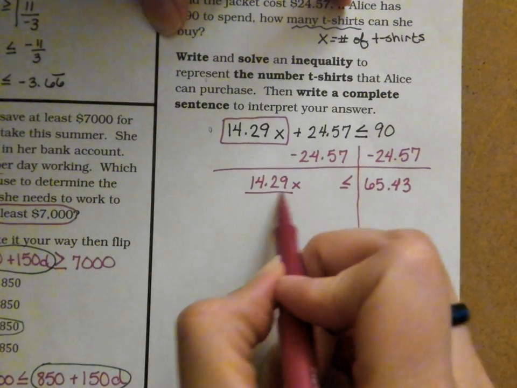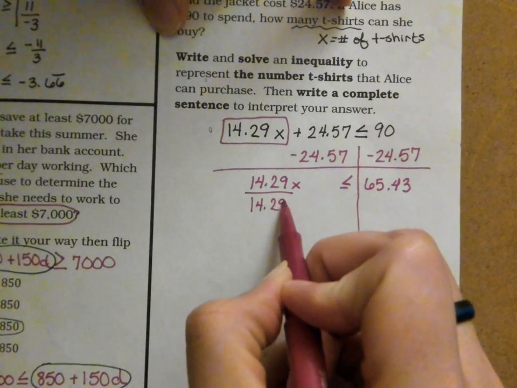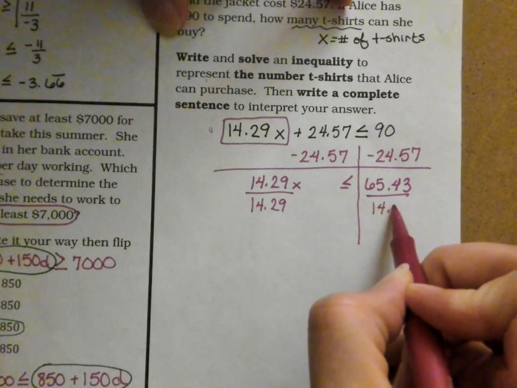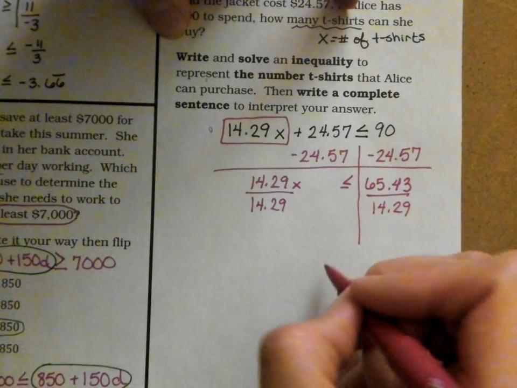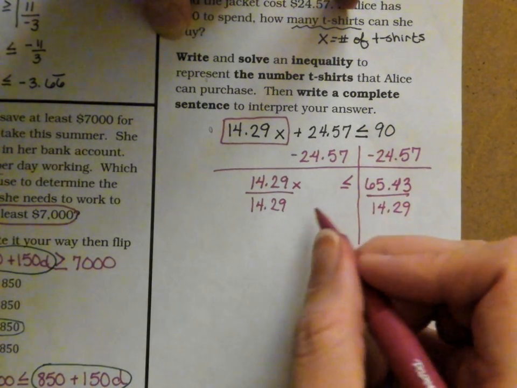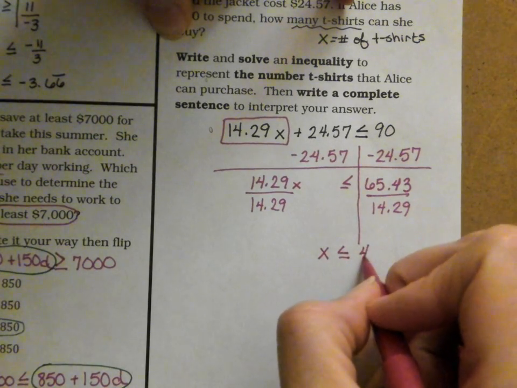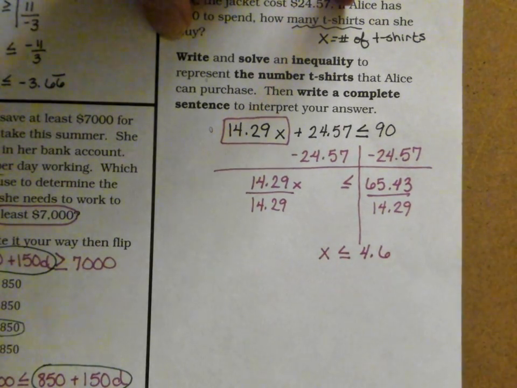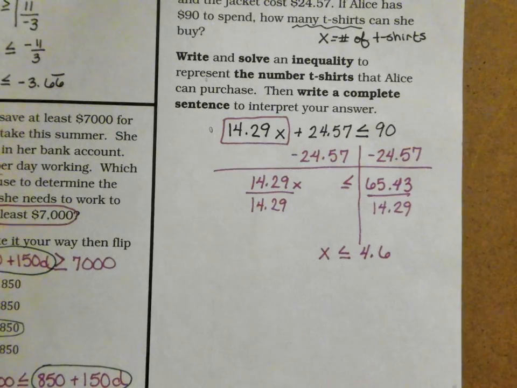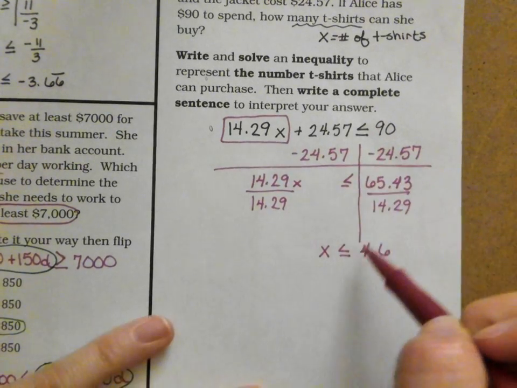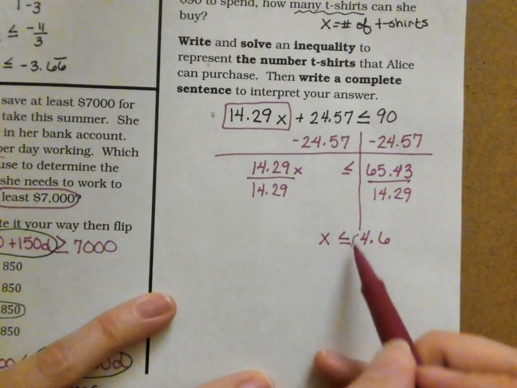And then we're going to divide both sides by 14.29. And we leave the inequality sign the same because we're dividing by a positive. So x is less than or equal to 4.6. And so you got 5 points for having the right inequality and 5 points for solving it correctly.